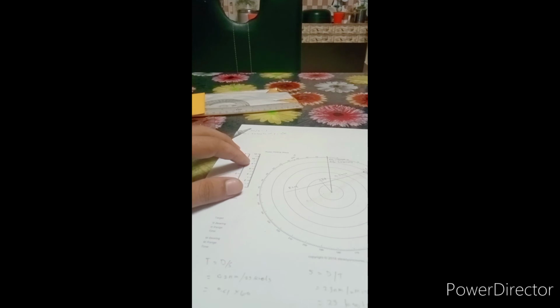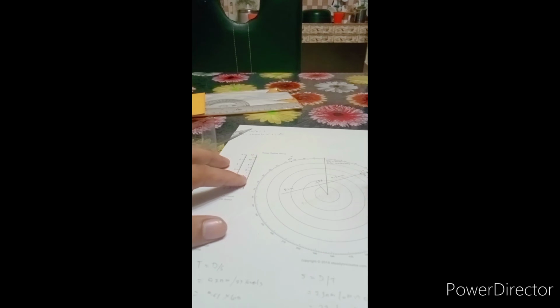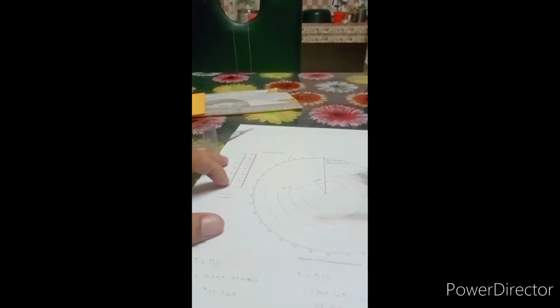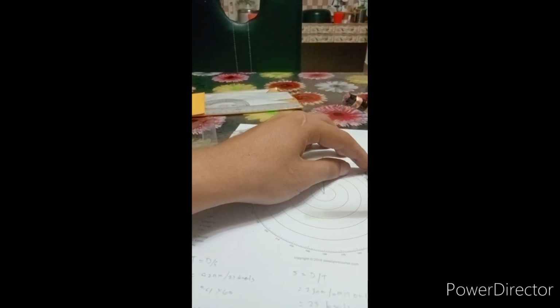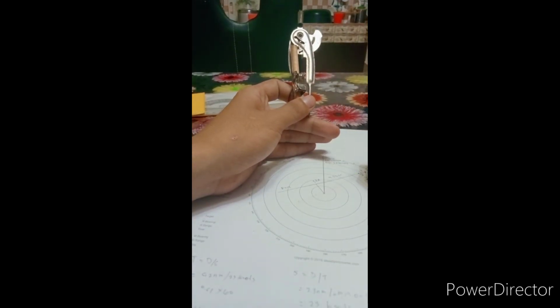The speed should be based on our own ship speed. So this is point E.